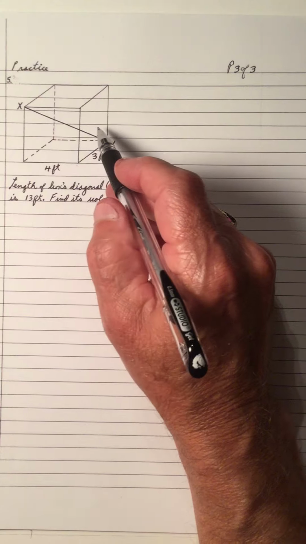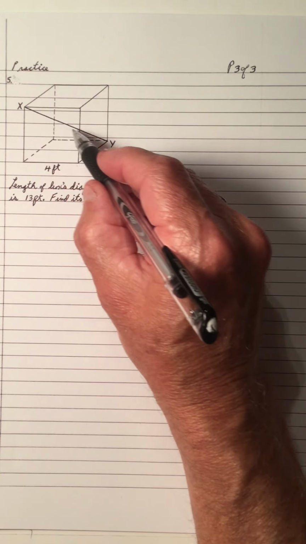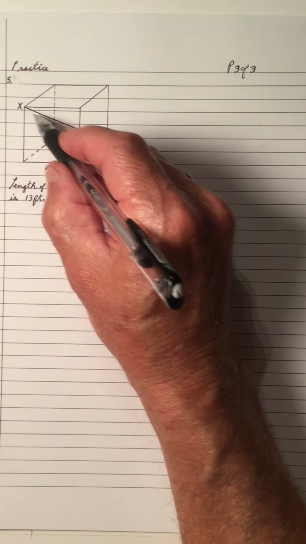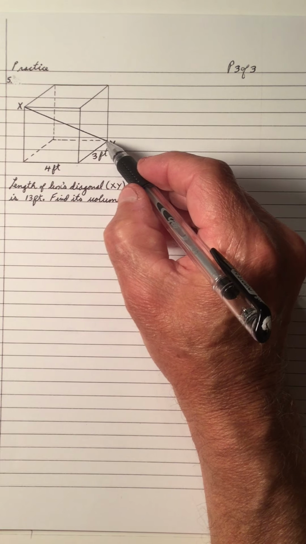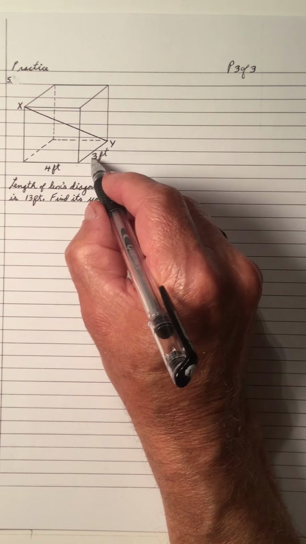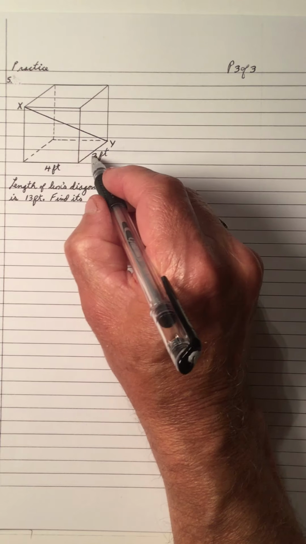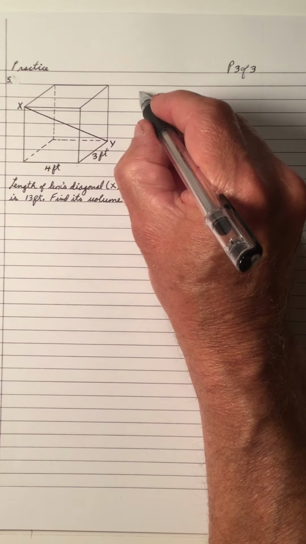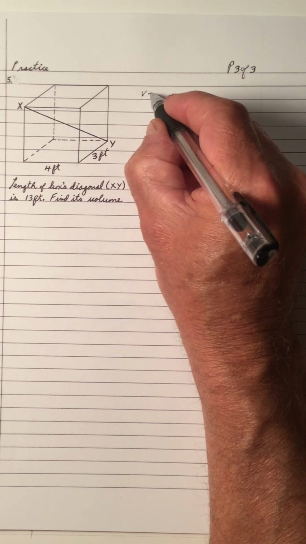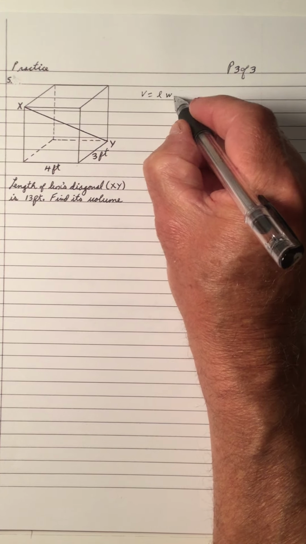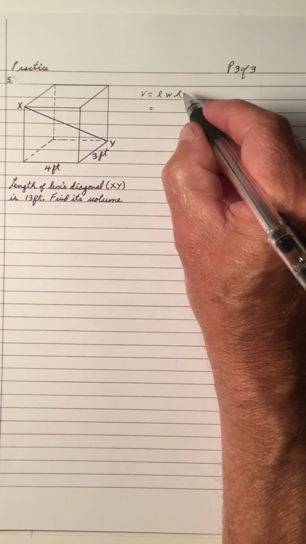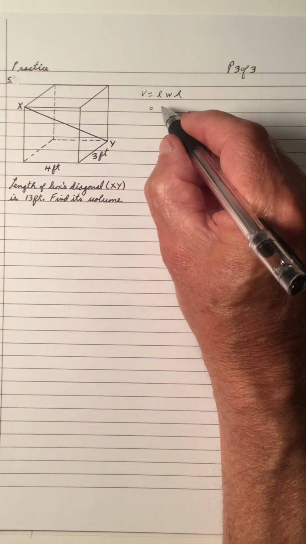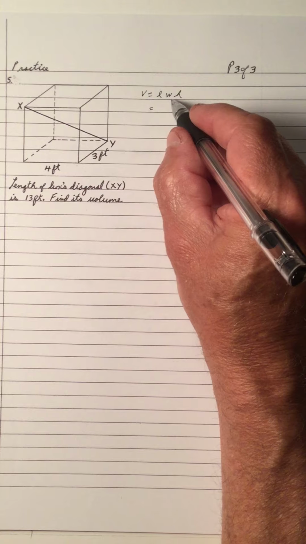Let's see, we have a box. Notice we have X, Y as a diagonal. That's the longest diagonal in the box from top to bottom. We have the bottom of the box, which is a rectangle, and that's the length and the width. And we want to get the volume. Well, the volume of a box is the length times the width times the height. Well, we got the length and the width, and we don't have the height.